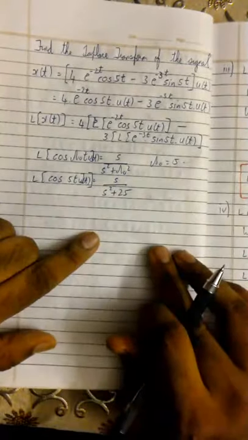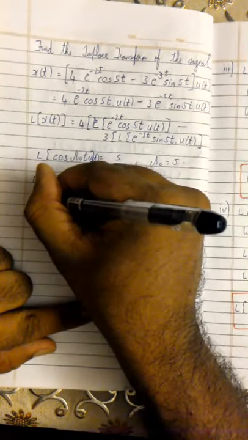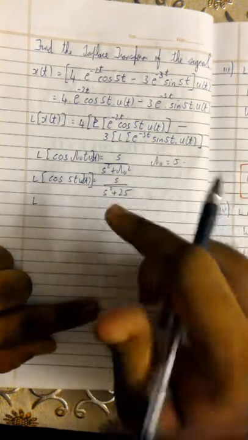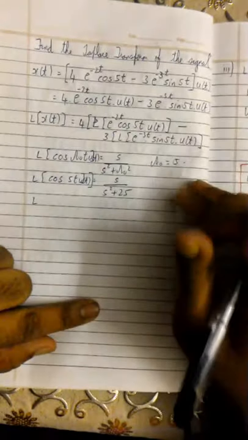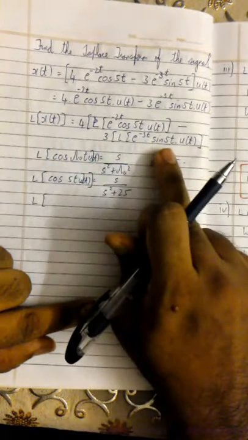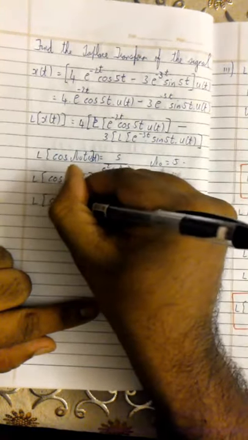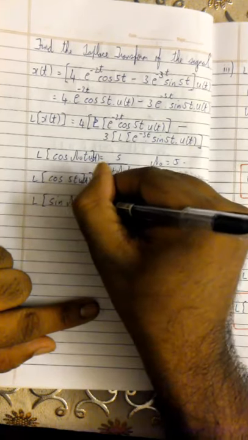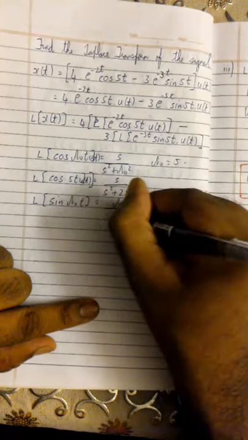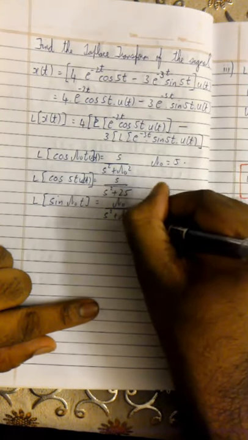Now, we can also find the Laplace transform of this in the second term. You can apply the frequency shifting into both terms commonly; you can resolve it however you want. Here I can also say that the Laplace transform of sine omega 0 t is equal to omega 0 by s square plus omega 0 square.